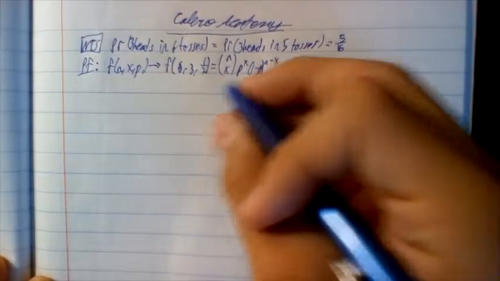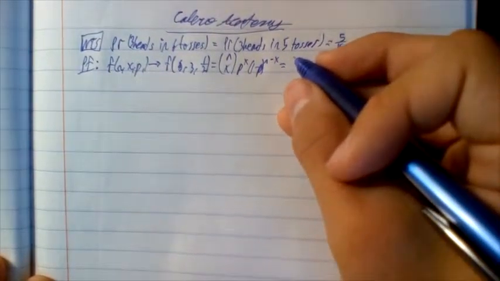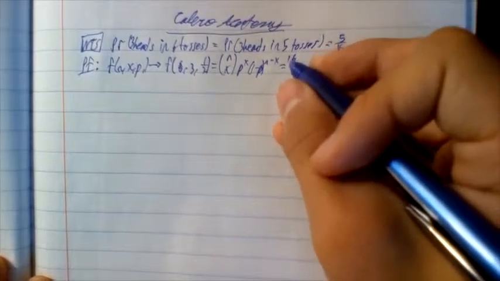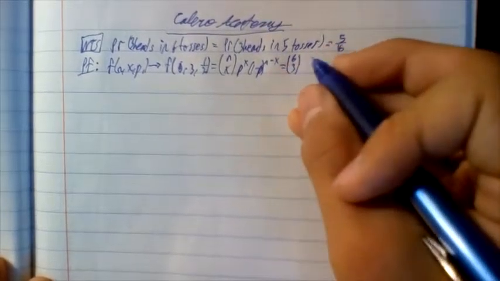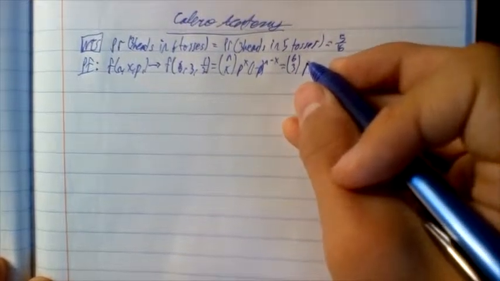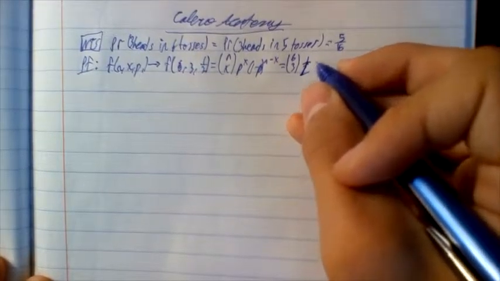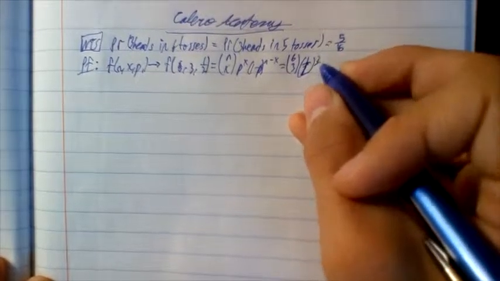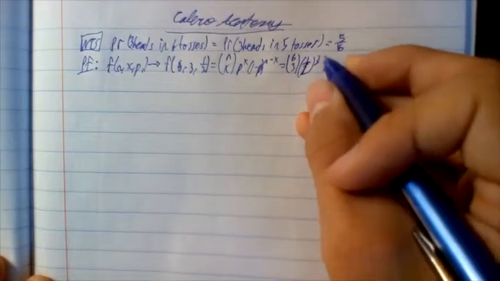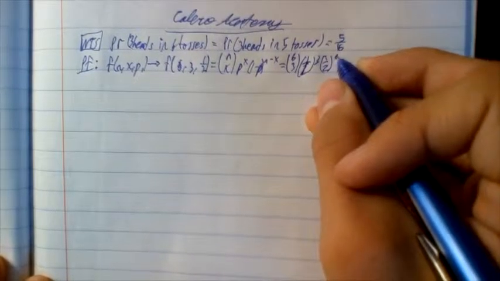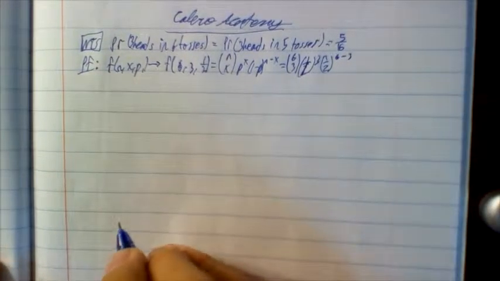Plugging in, we will have that it's equal to 6 choose 3 times 1/2 to the power of 3 times 1/2 to the power of 6 minus 3.